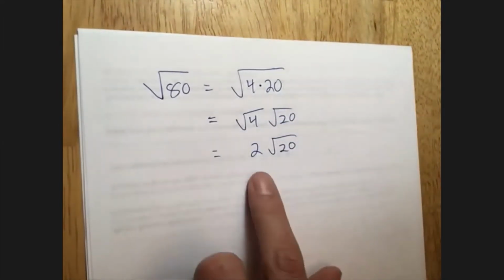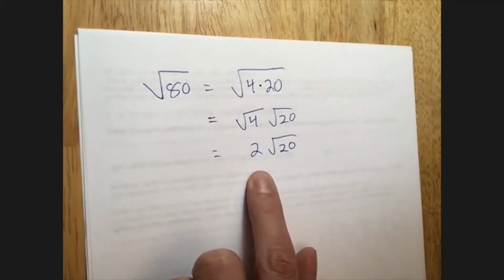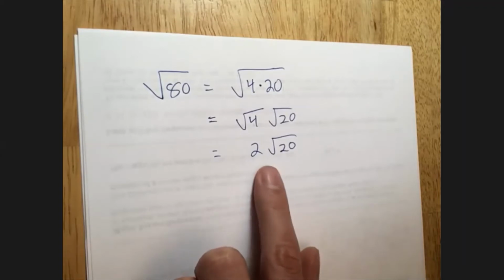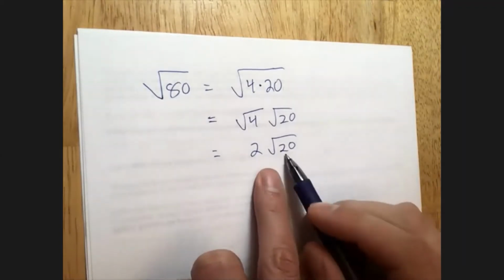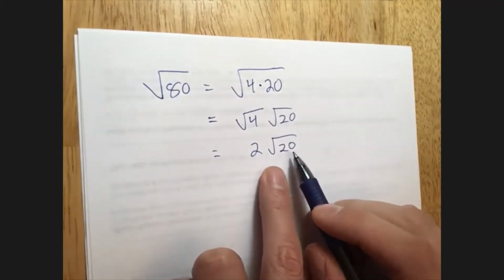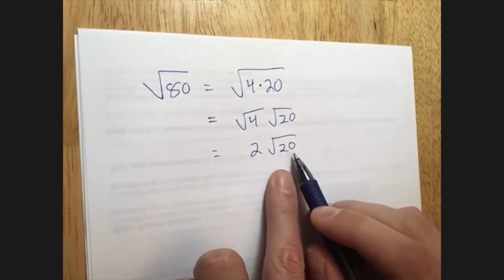But I'm not done. And we know I'm not done because I didn't get the same answer as before. Right? The answer is 4 root 5. I'm not there yet. So how do I know I'm not done? Well, because 20 has a perfect square factor. So I can keep going. I can go further. Right?